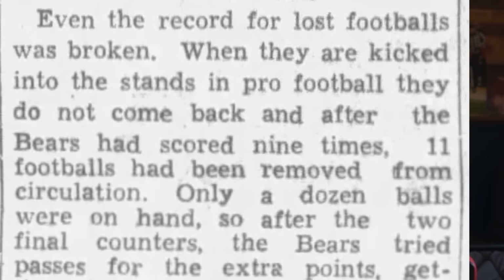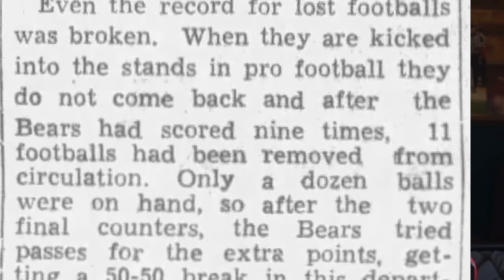The game was so lopsided that in the second half, officials had to ask the Bears to stop kicking extra points because they were running out of footballs. They had already kicked too many into the stands. This wasn't just a game, it was a revolution broadcast live across the country.